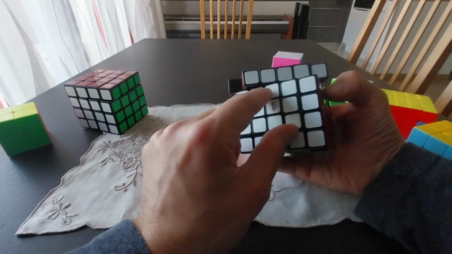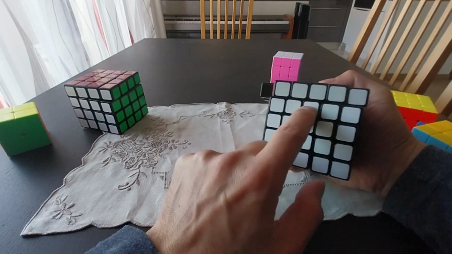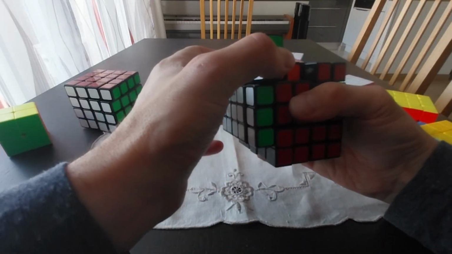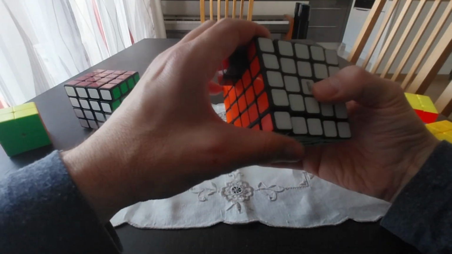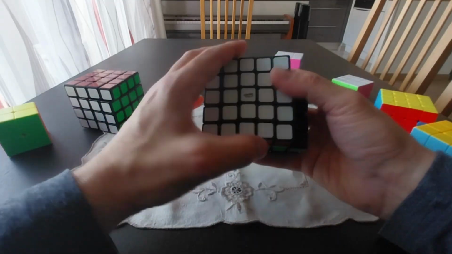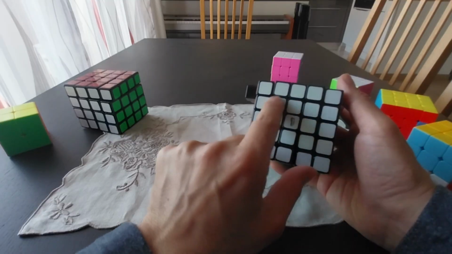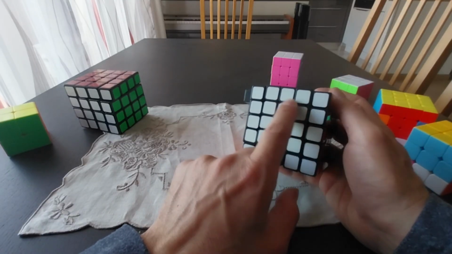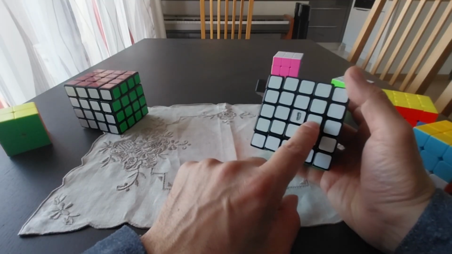And no, these, the centers are here. This, and this. No, it's here. Here are the centers. Okay, it's not very evident to see them because they all look alike.